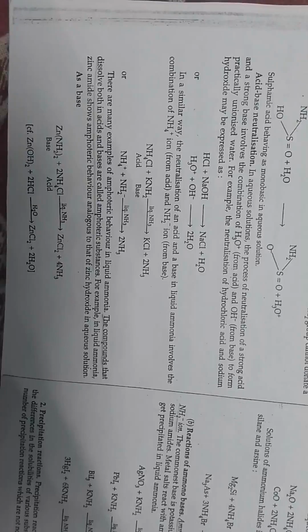In a similar way, the neutralization of an acid and a base in liquid ammonia involves the combination of NH4⁺ ion and NH2⁻ ion. NH4Cl plus KNH2 gives KCl plus 2NH3. NH4⁺ plus NH2⁻ in liquid NH3 gives 2NH3.